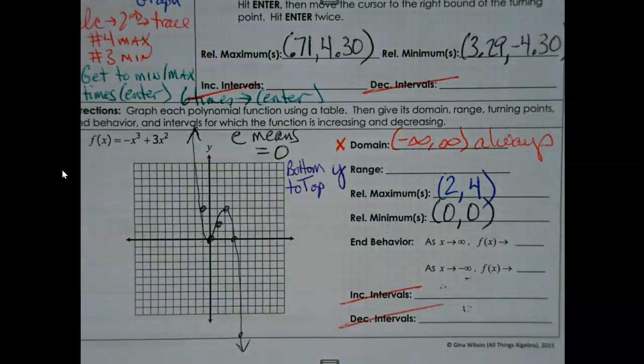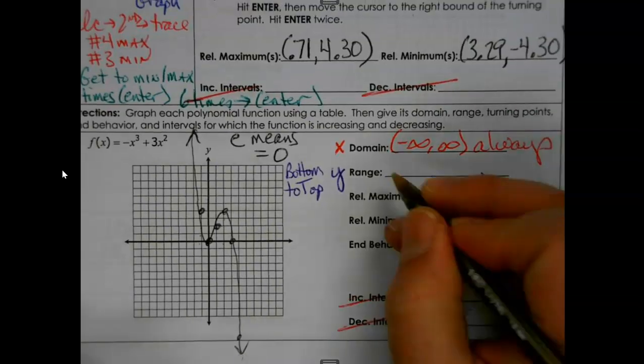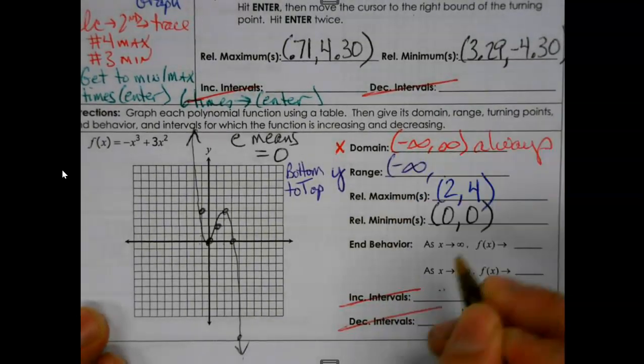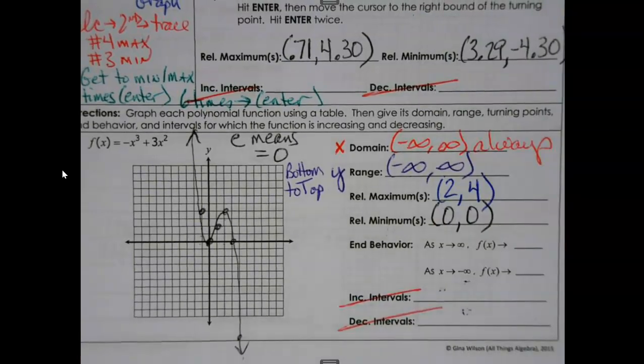My range here, when we're looking to go bottom to top, bottom, I see an arrow going down forever in this case. Top, I see an arrow going up forever. Is that always? No, it is not. It is in this case, though. And it will be whenever our degree is odd. So, again, we let the picture tell us the story.